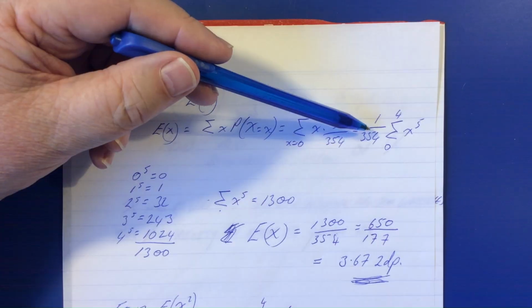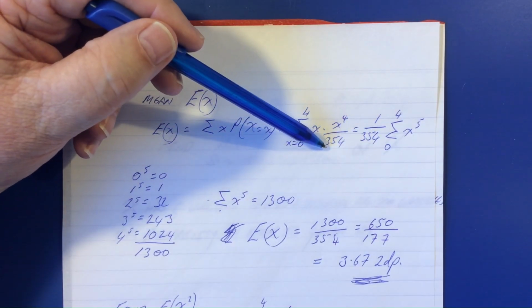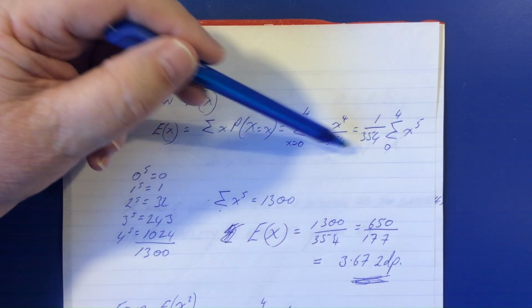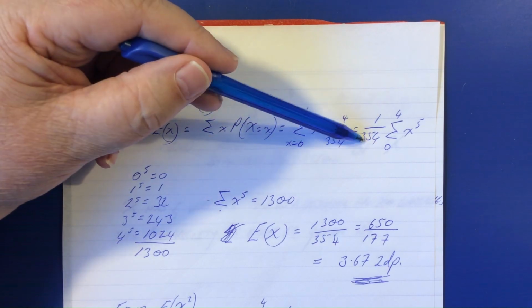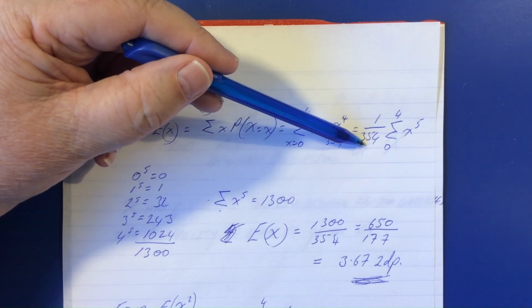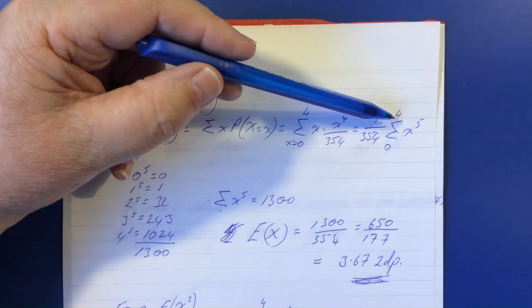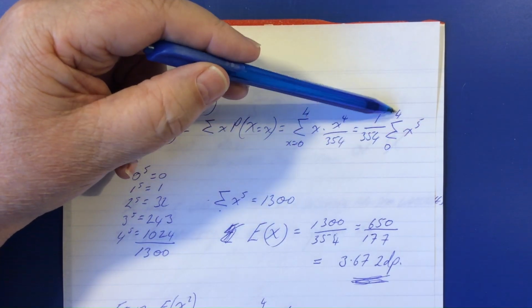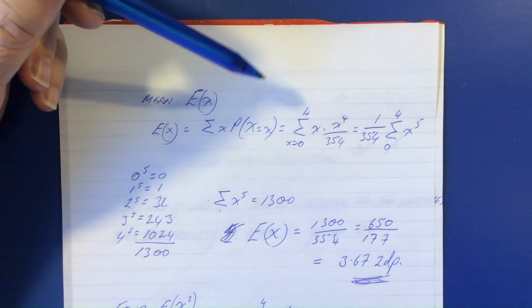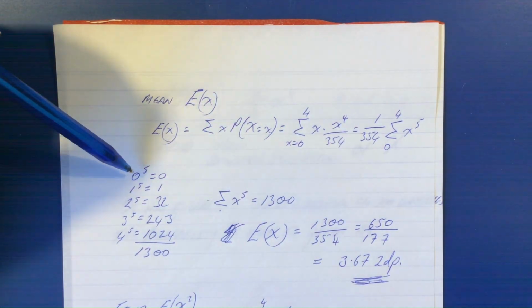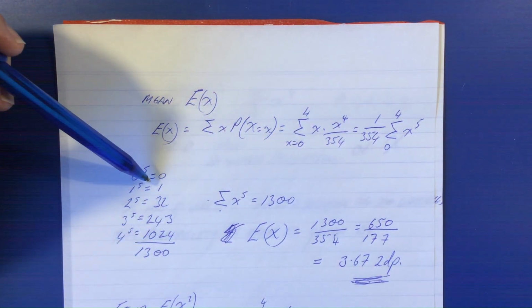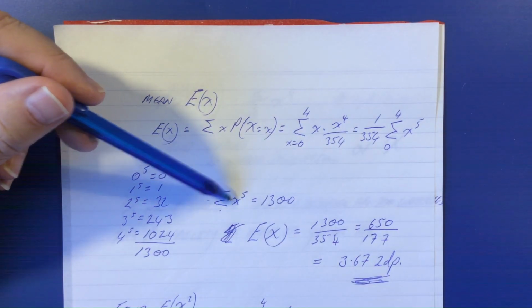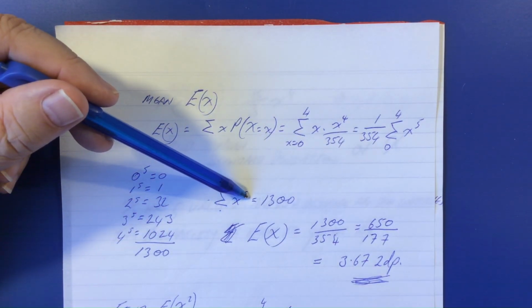And remember, we've figured out what k was equal to, and we can rearrange this so that we've got 1 over 354 times the sum of the values of x to the 5 from 0 to 4. And as I showed earlier, we have these values here. So the sum total of this is 1300.